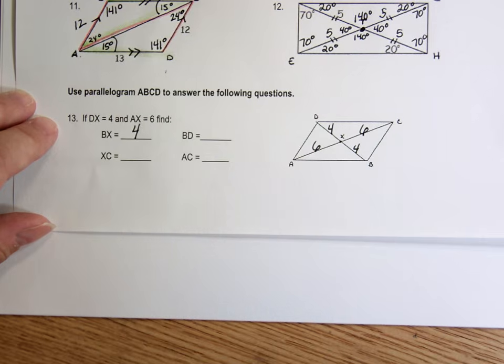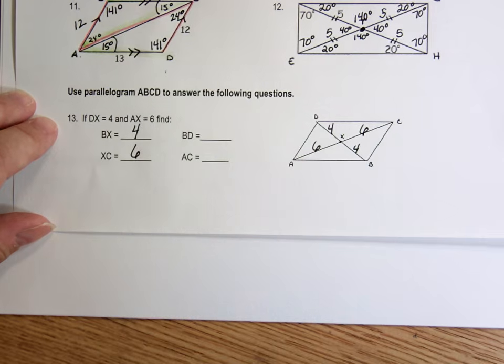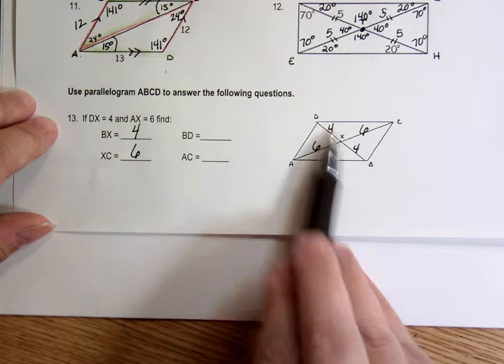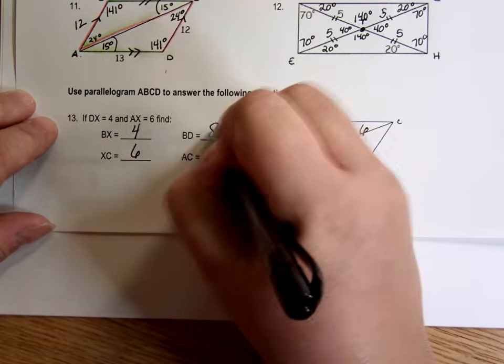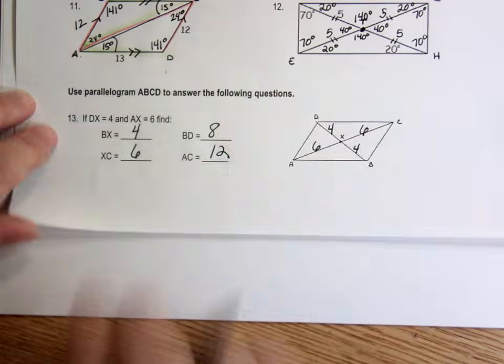and what is that, XC? So how would I find BD? 4 plus 4. How about AC? 6 plus 6. All right, on the back.